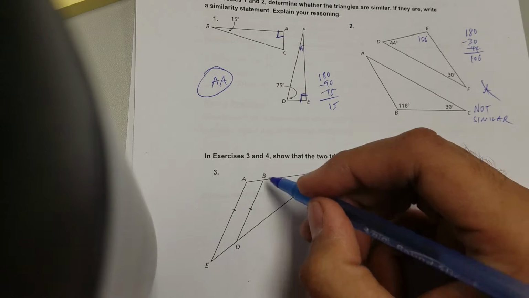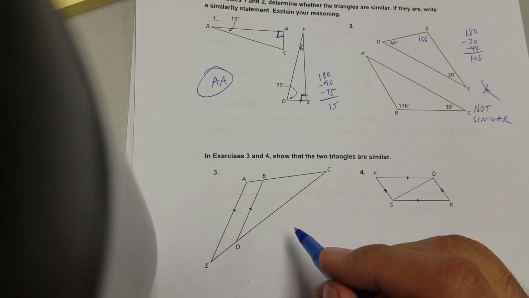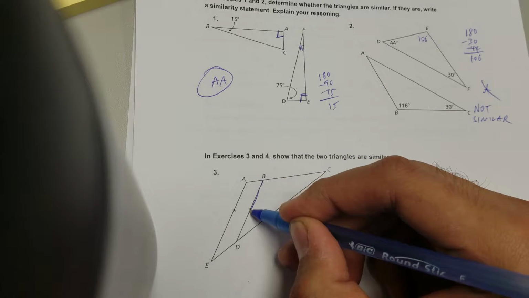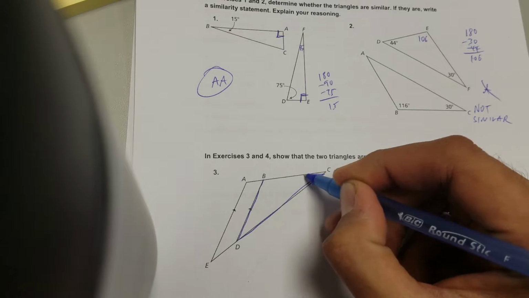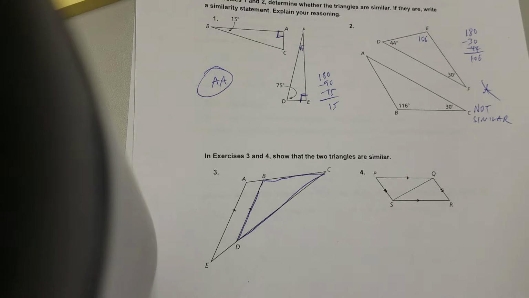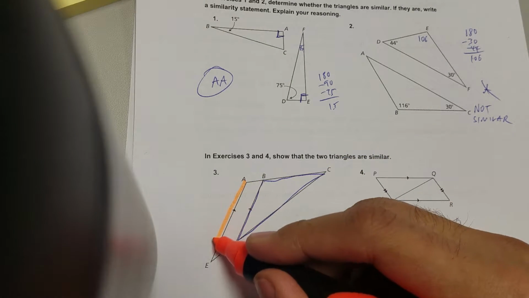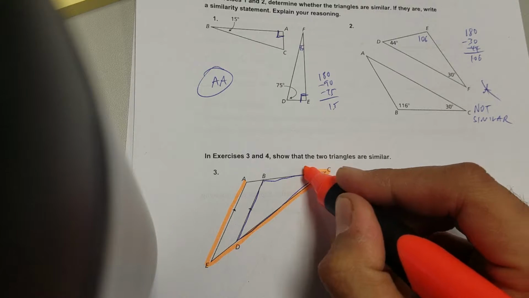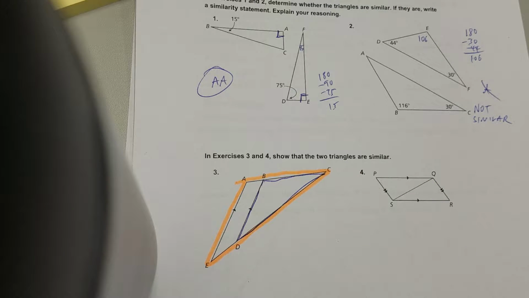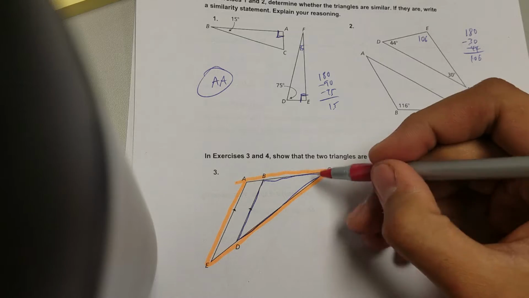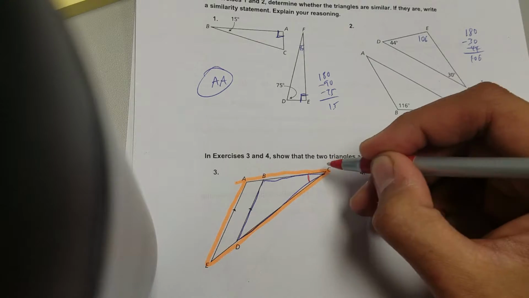Okay, key thing over here, you've got two triangles. This is important to be able to see the two triangles. You've got this blue triangle here, that one on the inside. Then you also have this triangle that goes all the way on the outside. So key thing here is that they both share this angle here as C.